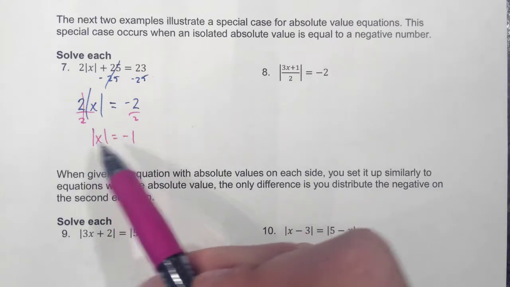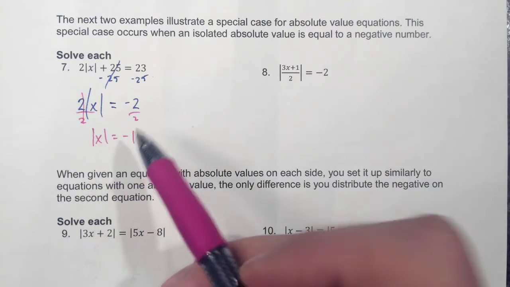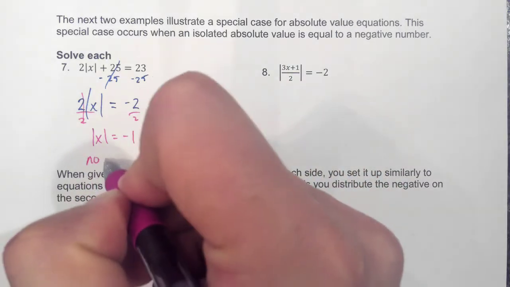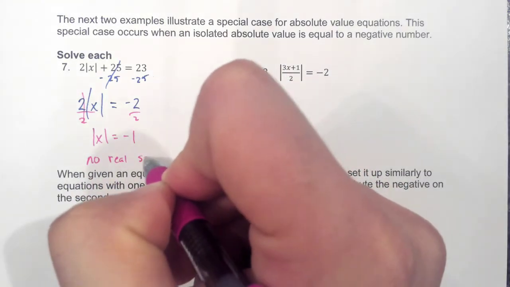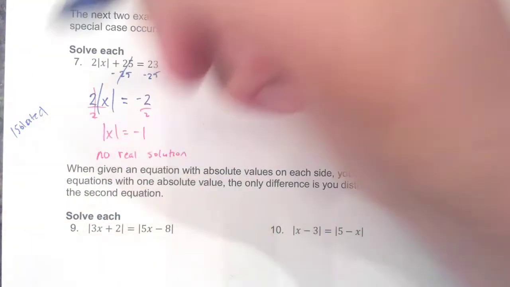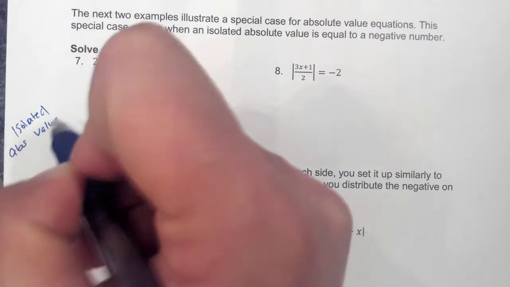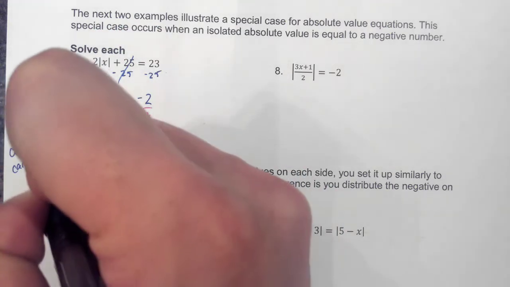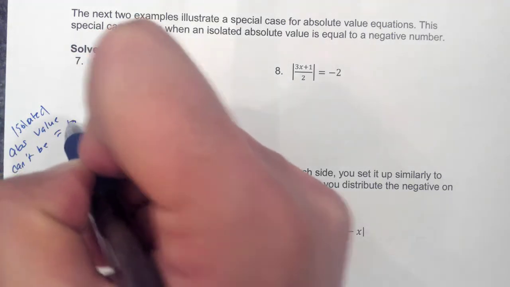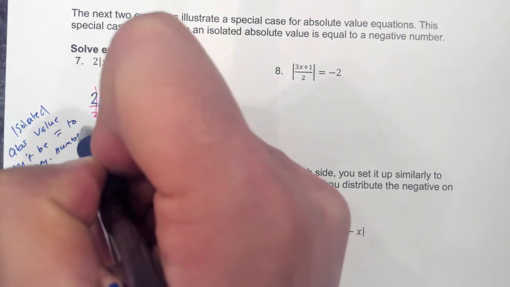So if you ever have an absolute value isolated equal to a negative number, it is no real solution. So maybe make a note: isolated absolute value can't be equal to a negative number.